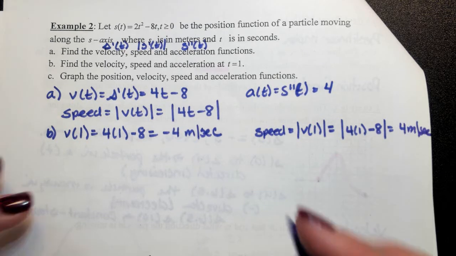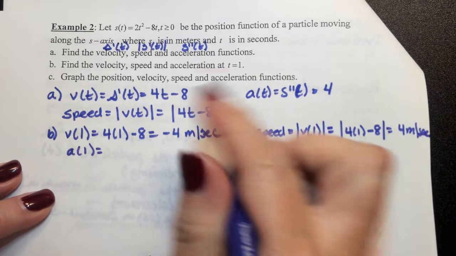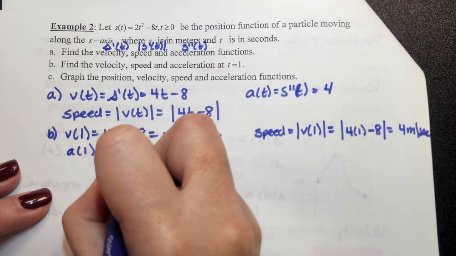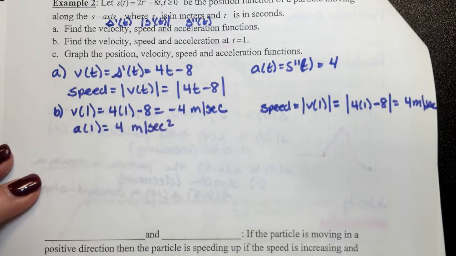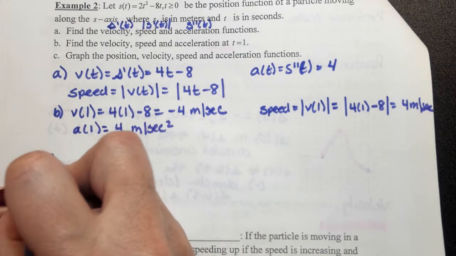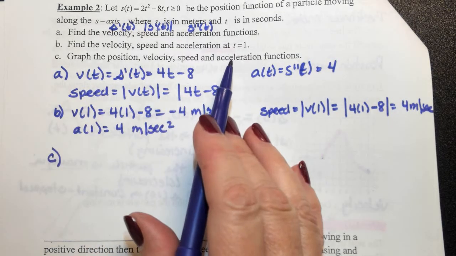And then my acceleration, since that's a constant, is still going to be 4. And that's going to be meters per second squared. And then they want you to graph the position, velocity, speed, and acceleration functions.